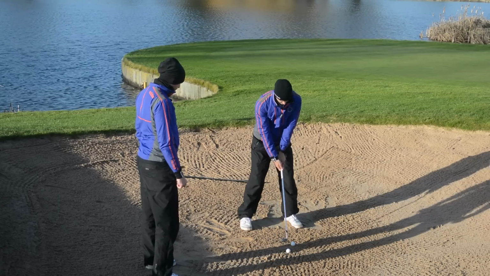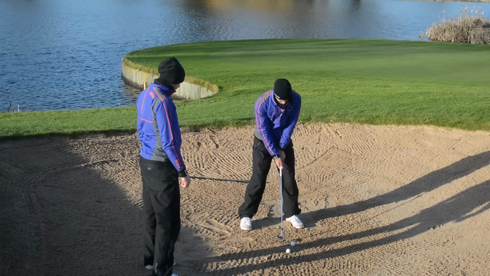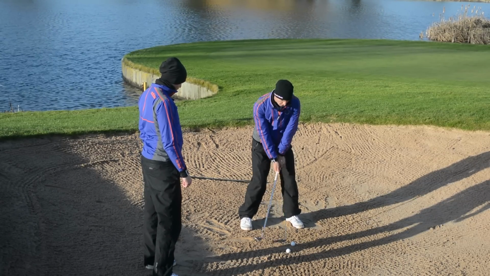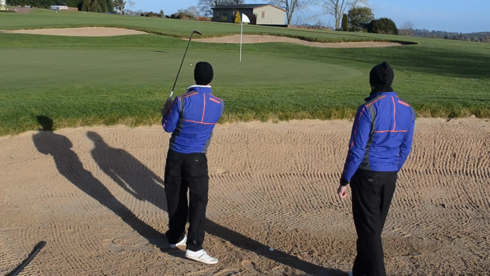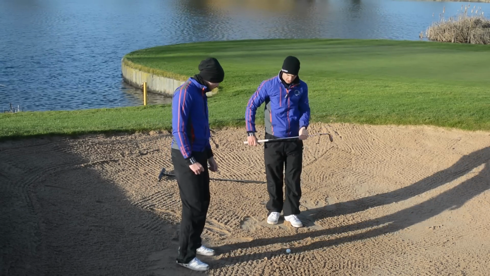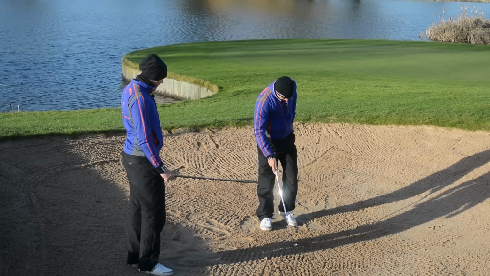See if I can improve on that one. So again, wide open face, a little bit more power on this one I think is needed. See if I can slide underneath. Too much power on that one, actually. Too much on that one? And didn't quite get enough sand on that one either. Okay. One more. Let's see if you can redeem yourself.